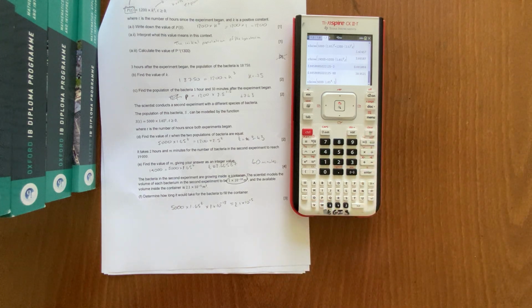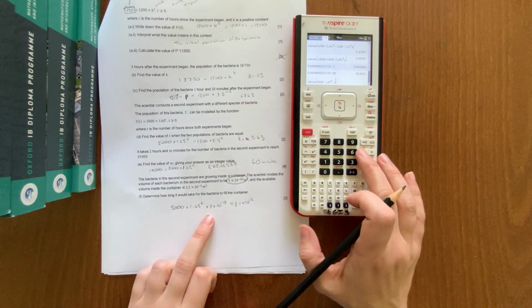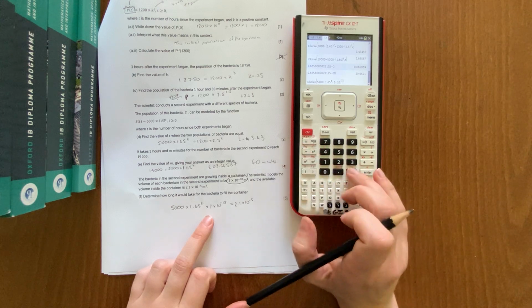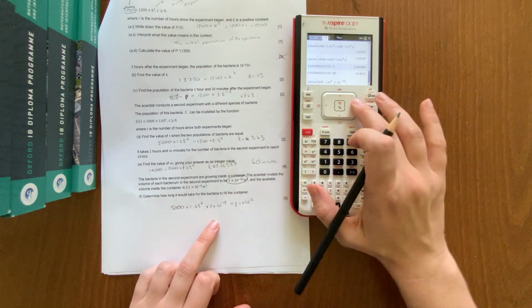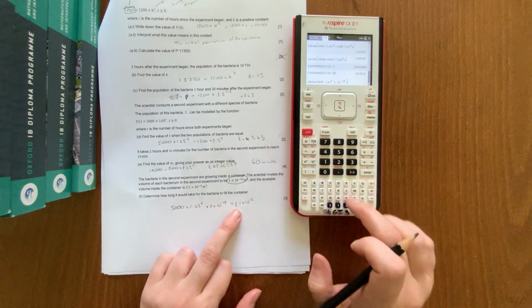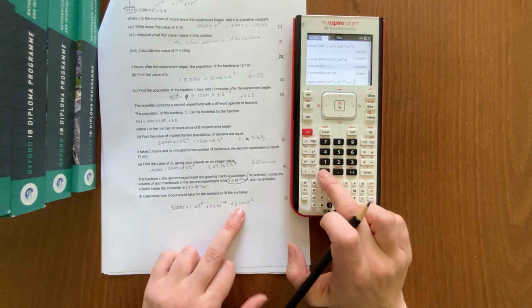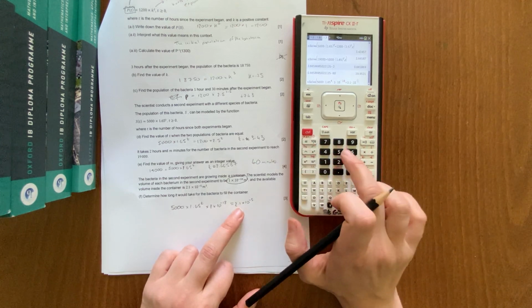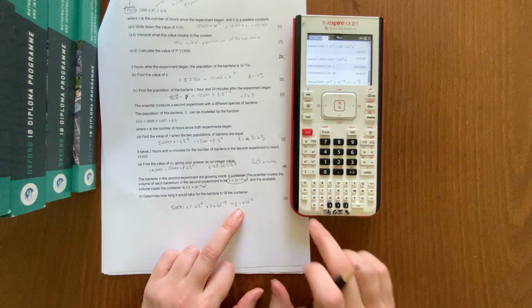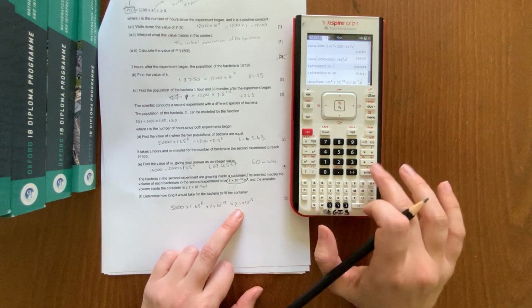Right, times 1 times 10 to the power of minus 18 is equal to 2.1 times 10 to the power of minus 5, and we are trying to find t.